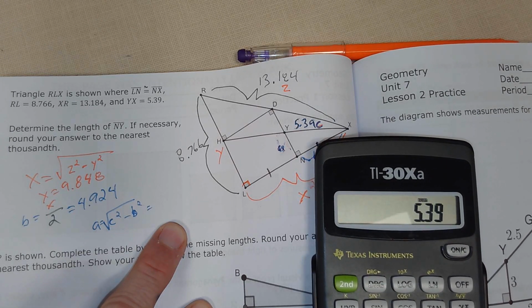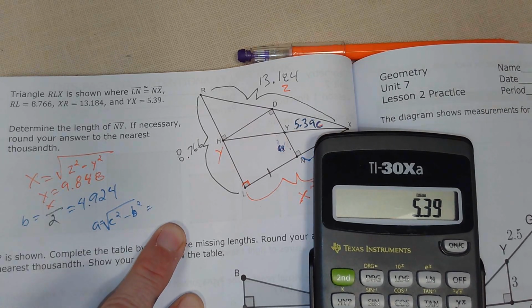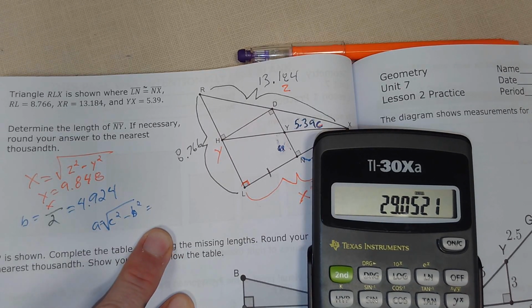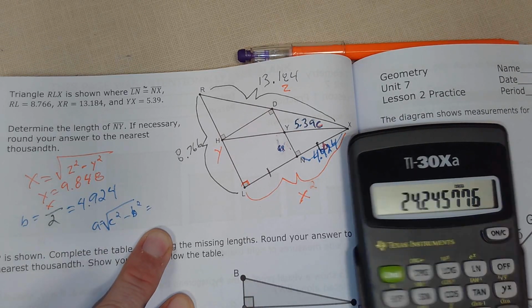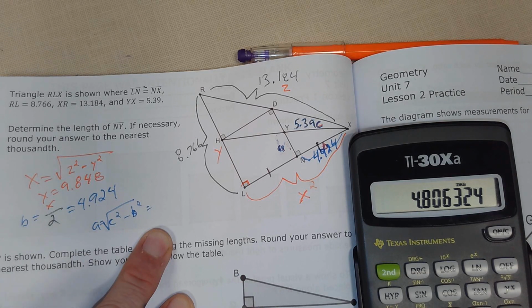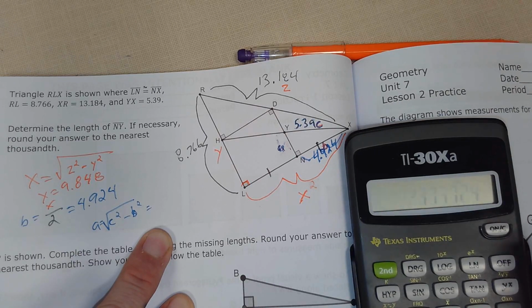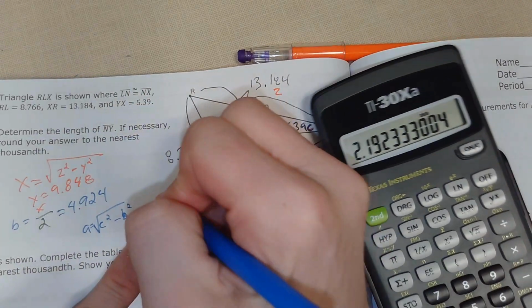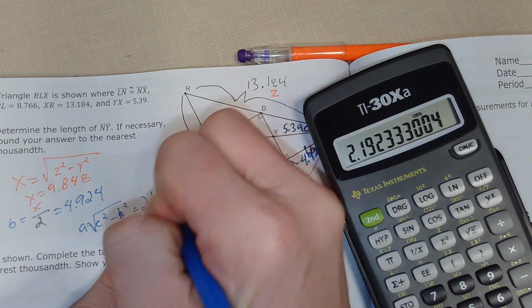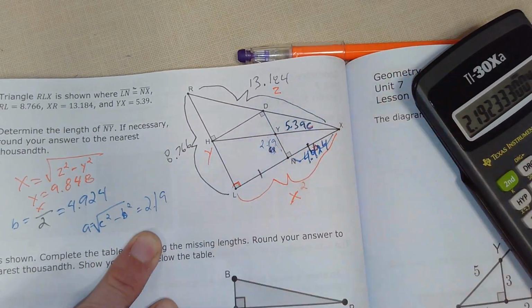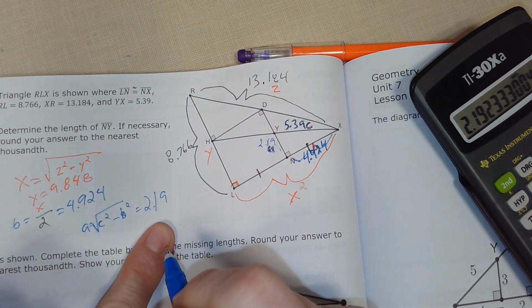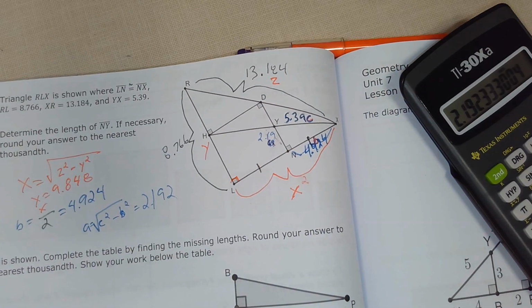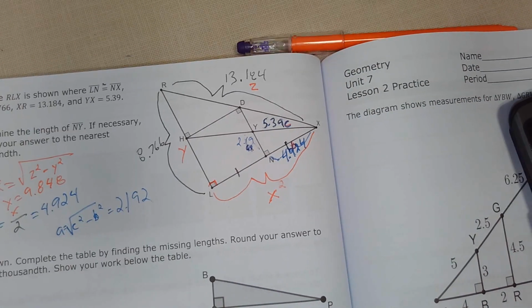That's going to be equal to 5.39, square it, then subtract 4.924 squared. And then take the square root of that, and that'll be equal to 2.19. Okay, so there you go. That is NY, 2.19, to the nearest thousandths, 2.192. Okay, there we go.